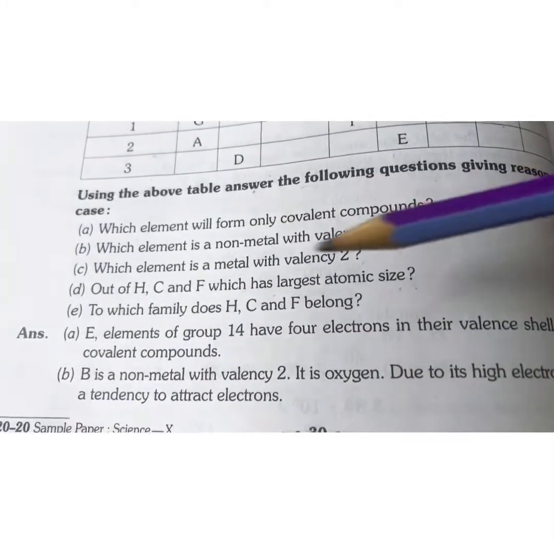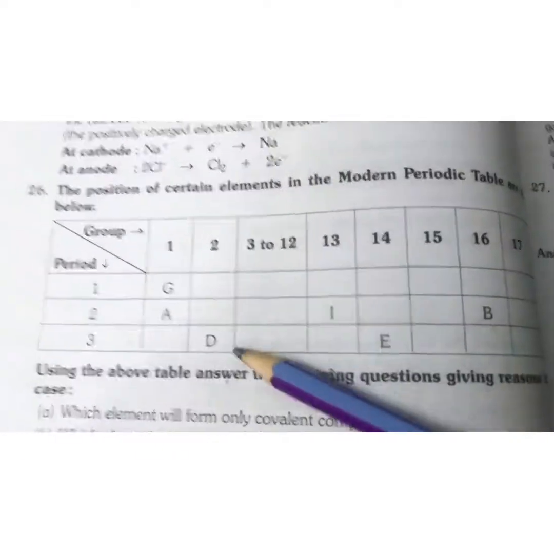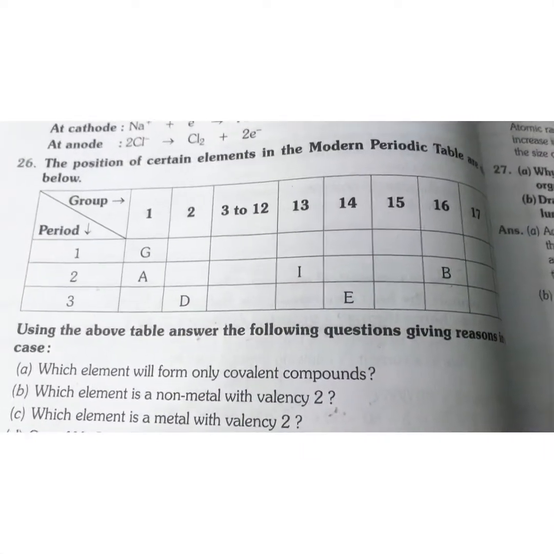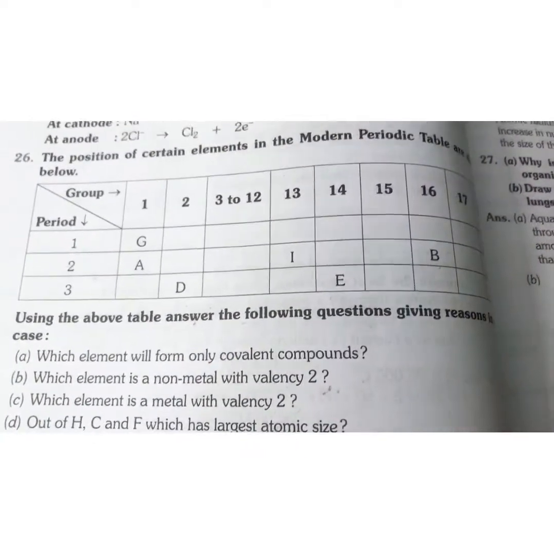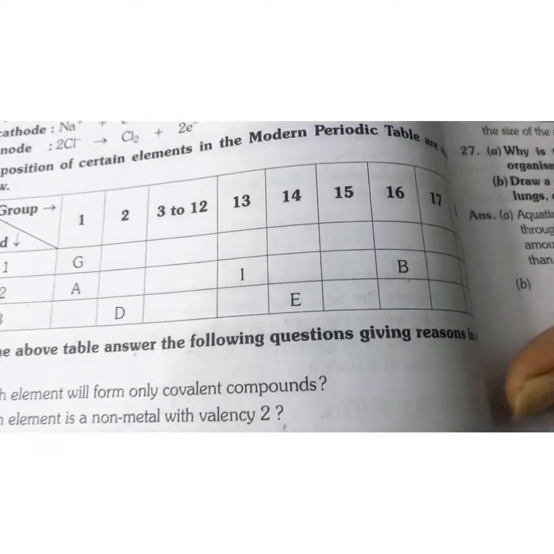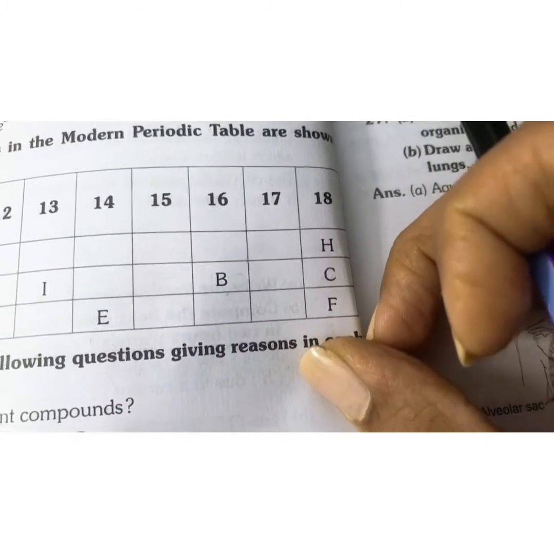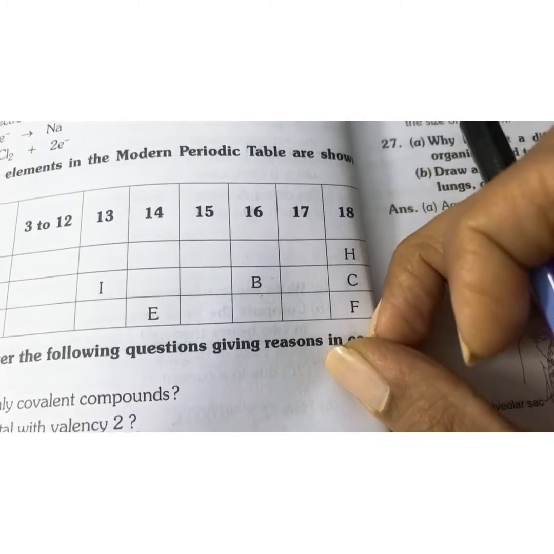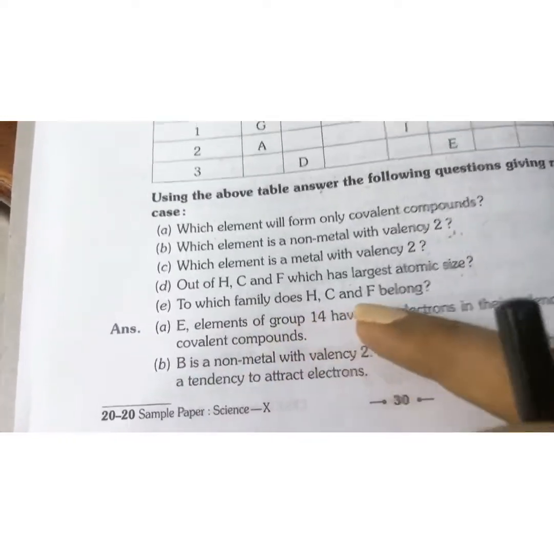So see students, the next question is asking, out of H, C and F, which has the largest atomic size. We know that in the periodic table, if you go from left to right, the atomic size reduces and hence the radius reduces. When you go from top to bottom, the atomic size or radius increases. So here H, C, F are given. Obviously what will be the answer? F will have the largest atomic radius because you're going from top to bottom, atomic radius will increase. So easy.